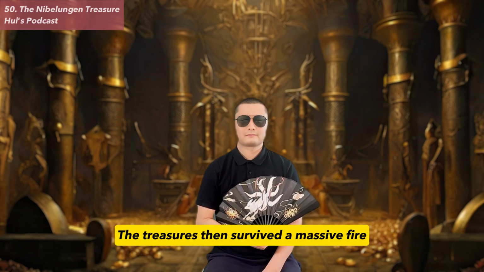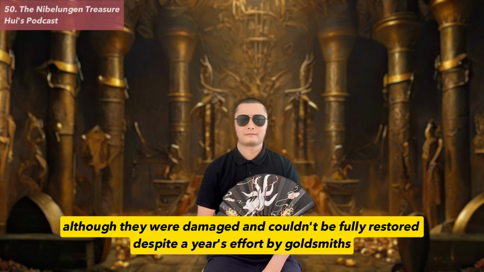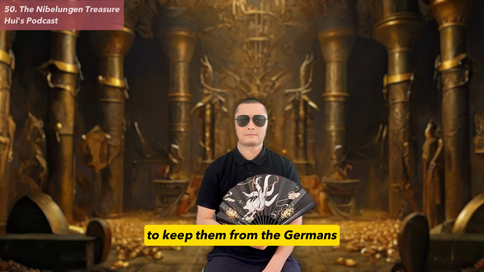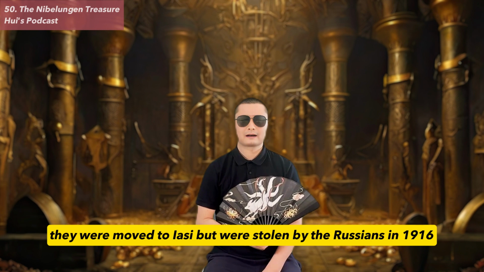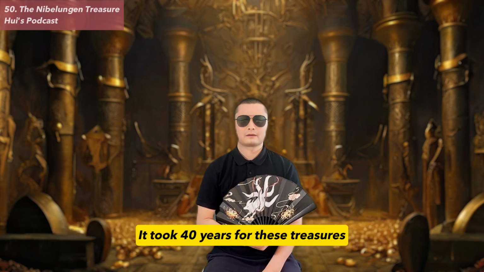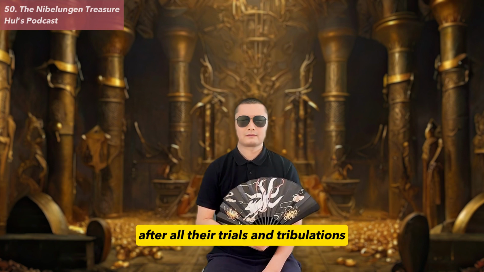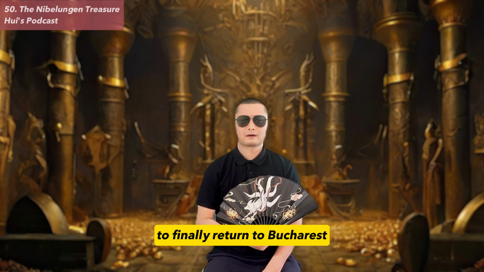The treasures then survived a massive fire, although they were damaged and couldn't be fully restored despite a year's effort by goldsmiths. During World War I, to keep them from the Germans, they were moved to Iasi, but were stolen by the Russians in 1916. It took 40 years for these treasures, after all their trials and tribulations, to finally return to Bucharest.